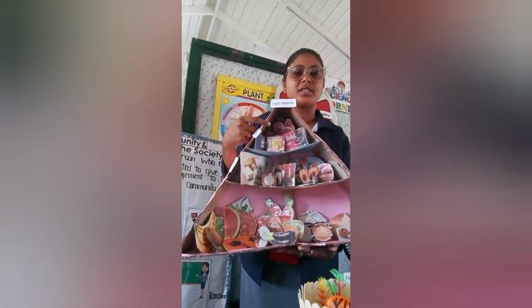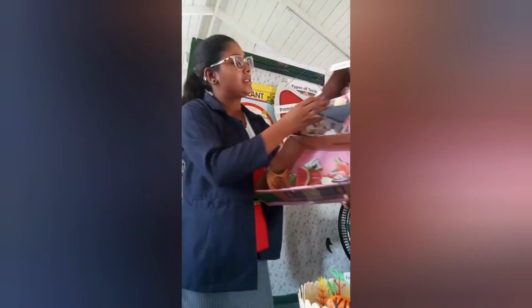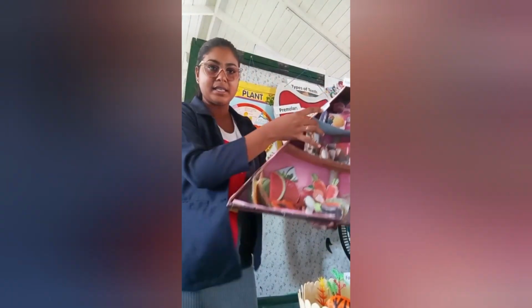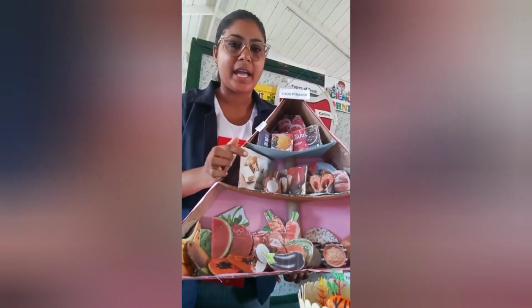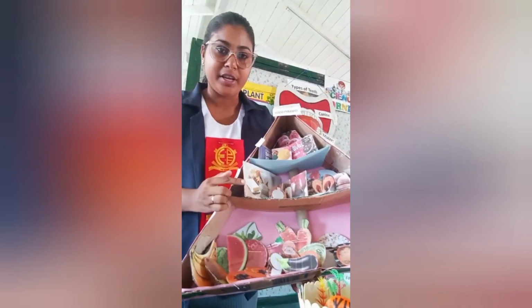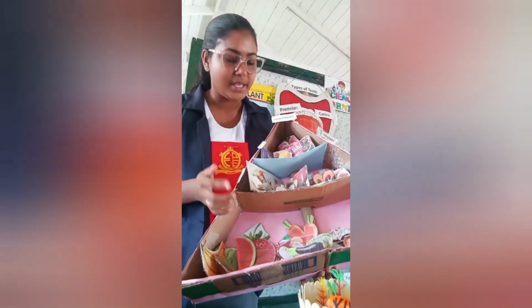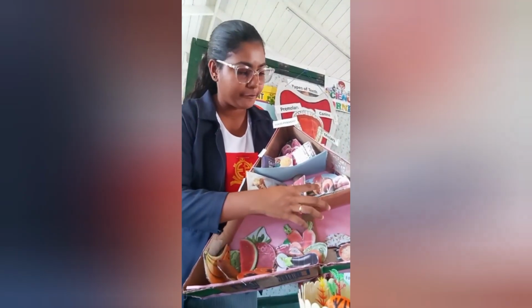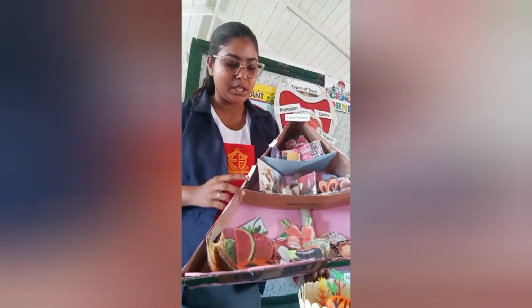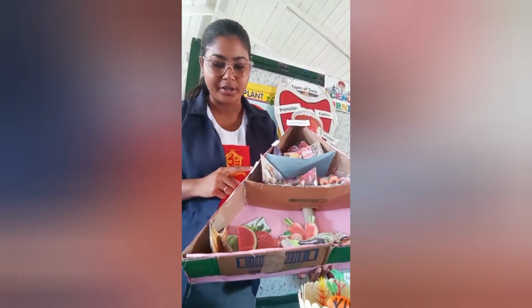So here I have sweets, and it says you must eat less sweets. Here I have dairy. For dairy, we have cheese, milk, and here I have protein. Protein and dairy we should eat moderately.